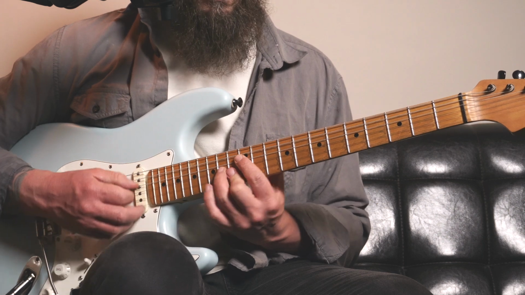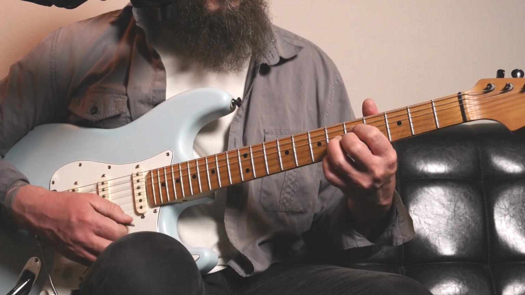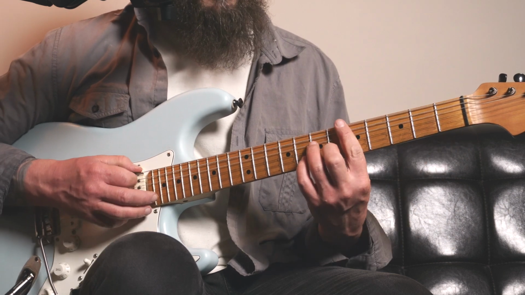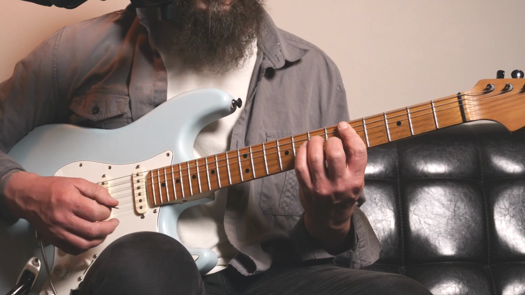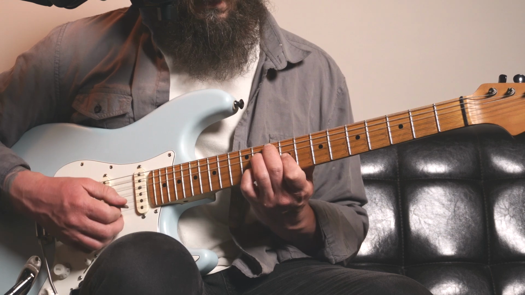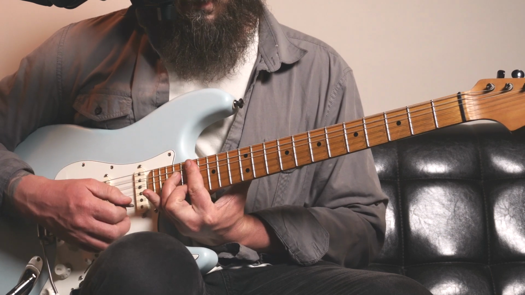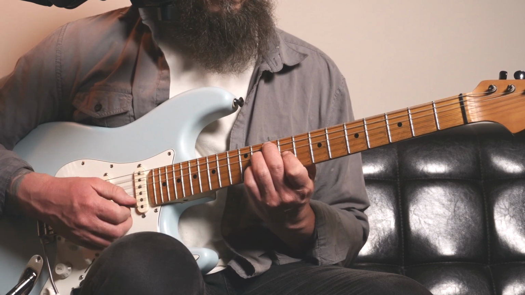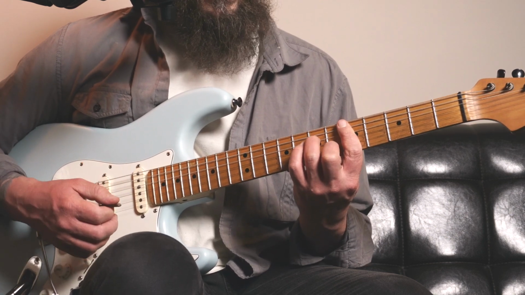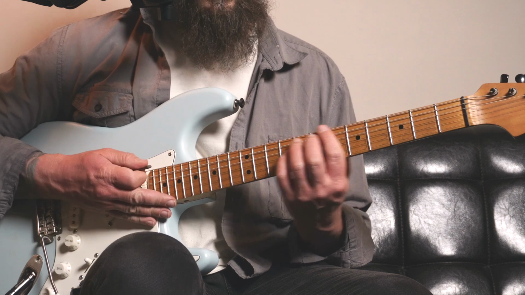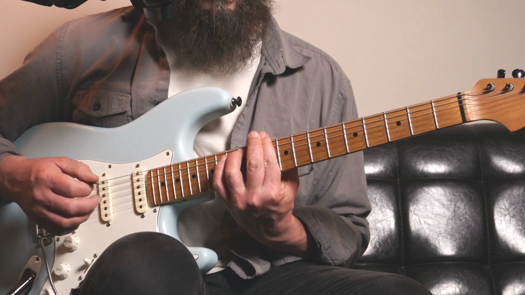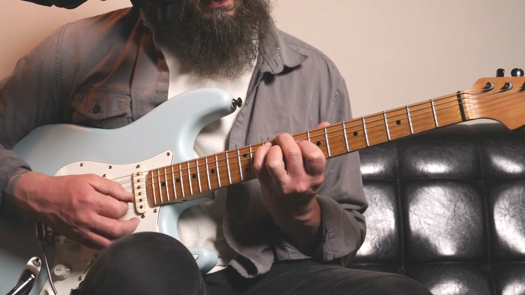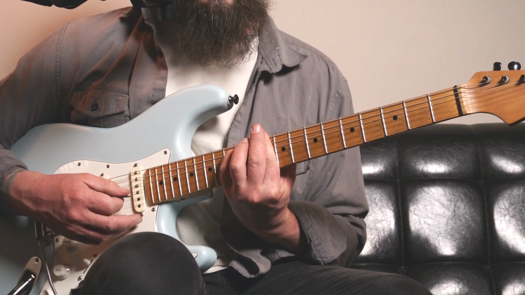Then strings 2 through 5. 1, 2, 3, 4. Then strings 4 through 6. 2, 3, 4.